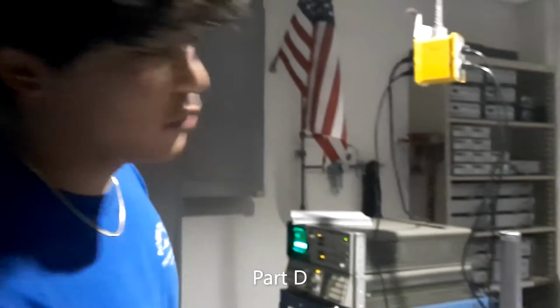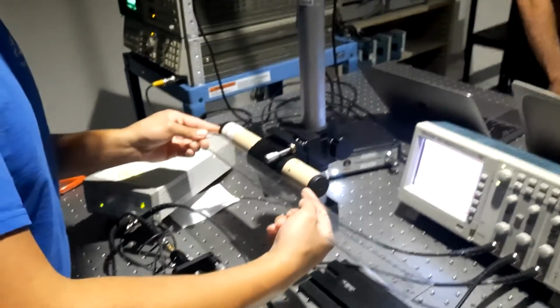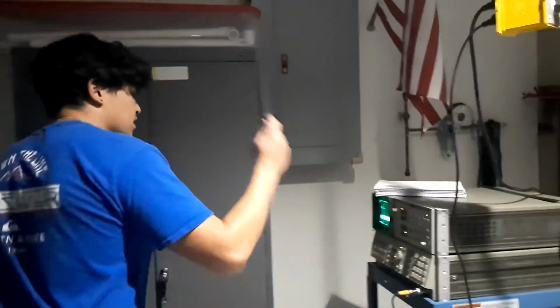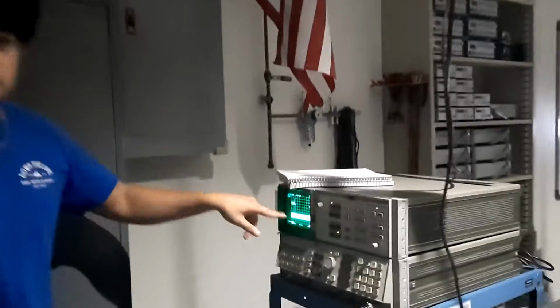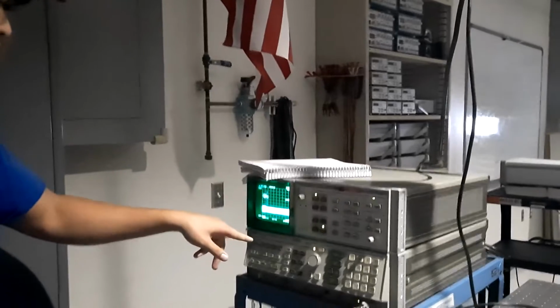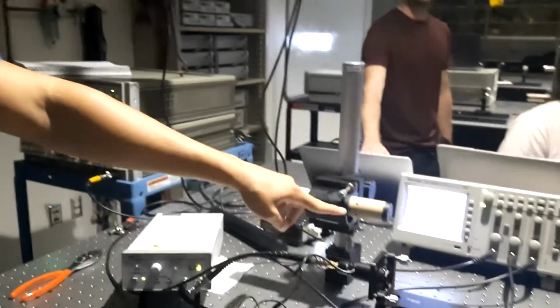So we're trying to find the length of our laser cavity. So we're going to do a test run by just measuring like this, and then using the ESA, we're going to find the difference of the frequencies and use the equation F equals C over 2L, and then compare the two results. Probably using the frequency, this will be shorter than the actual physical boundary.